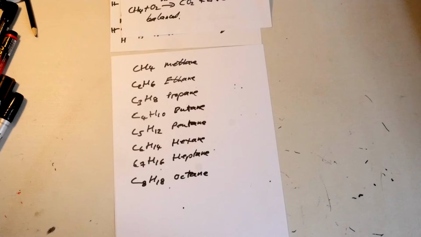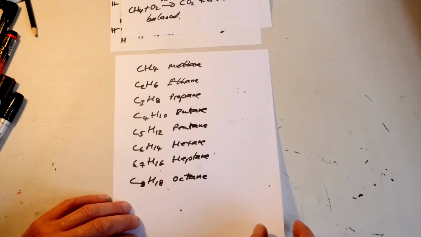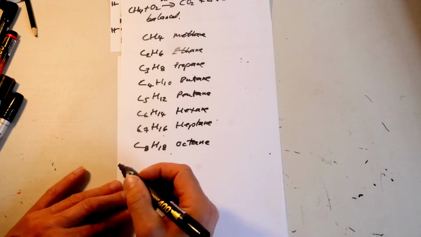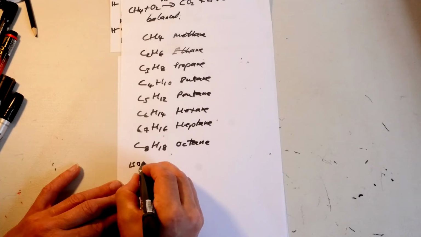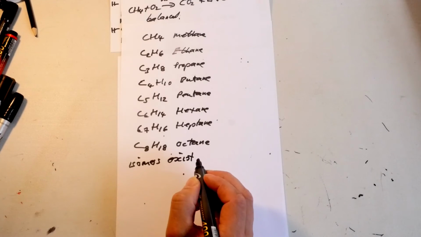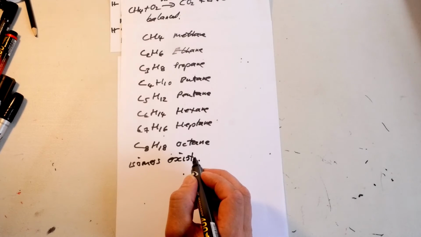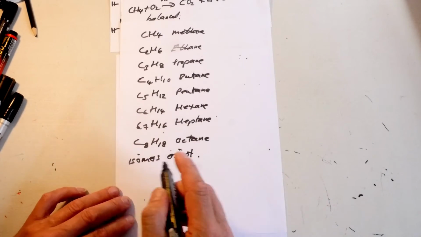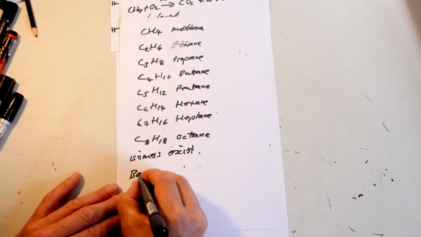The liquid ones are obviously high boiling points. So yeah, they're similar properties like that. You also get isomers existing on them, but I'll come to that later. So that's the basics.